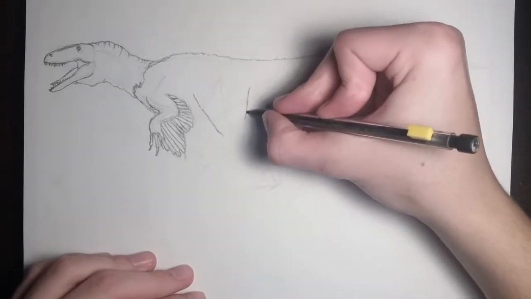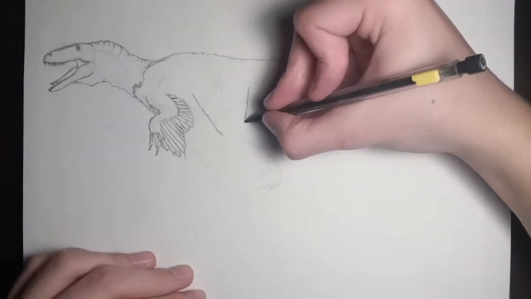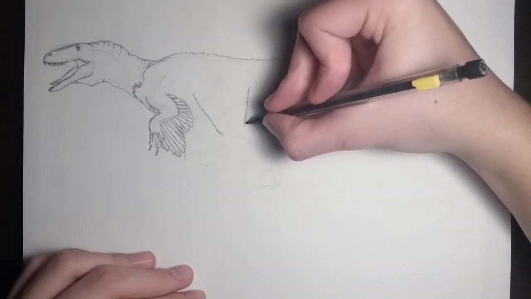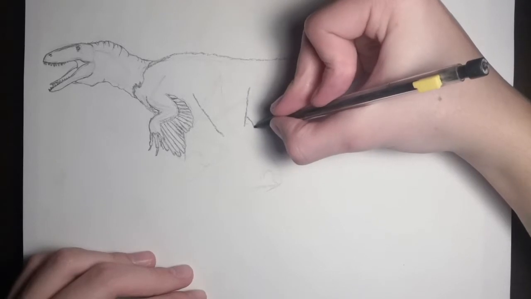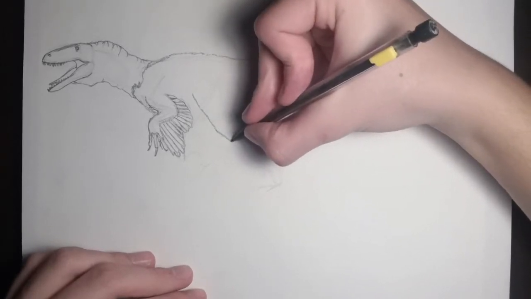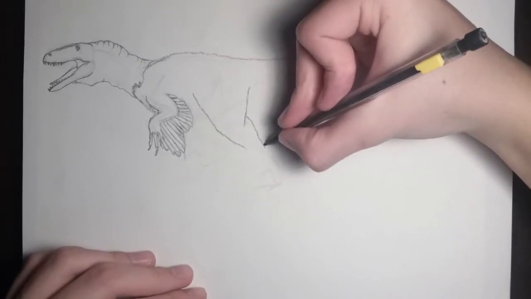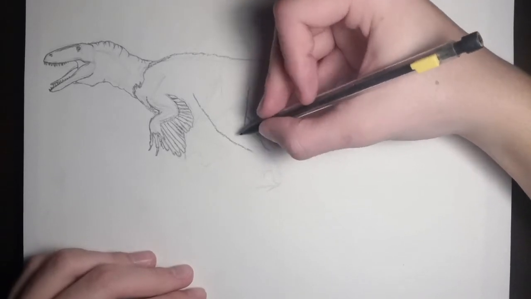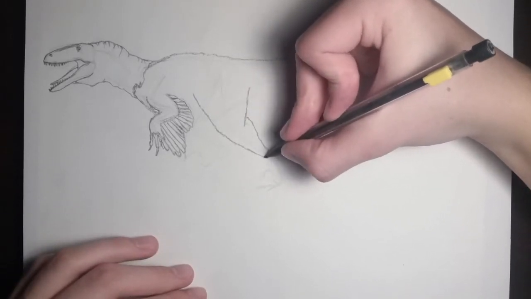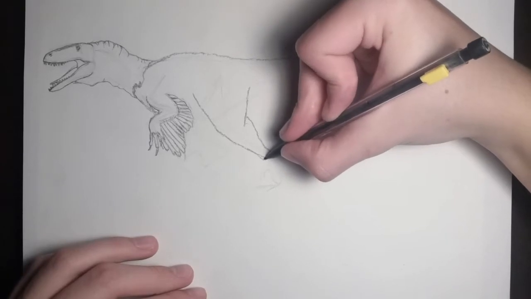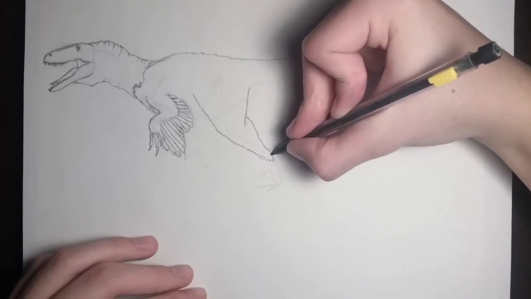So again, I'm gonna have the legs be quite stocky. And about the ankle right here, I'm gonna have the feathers kind of end off.